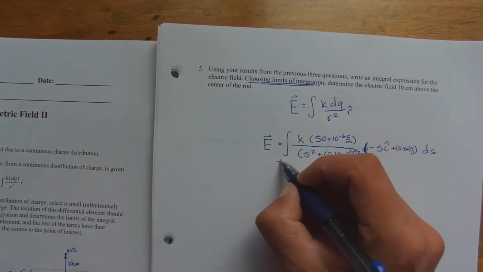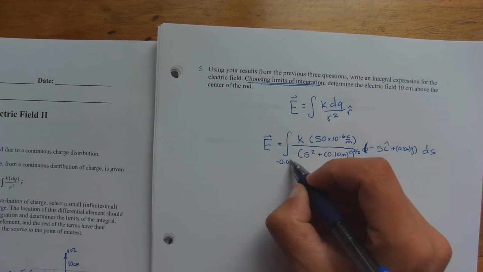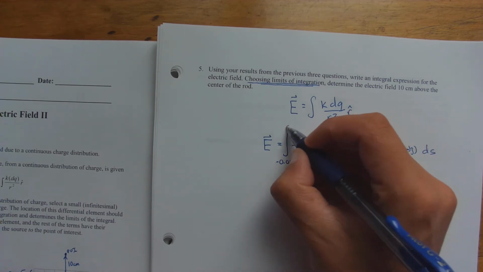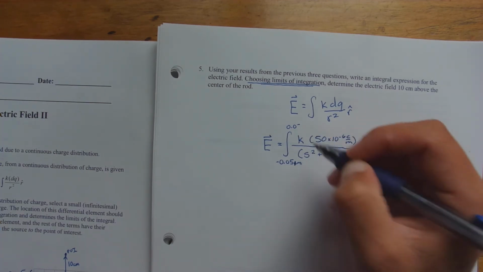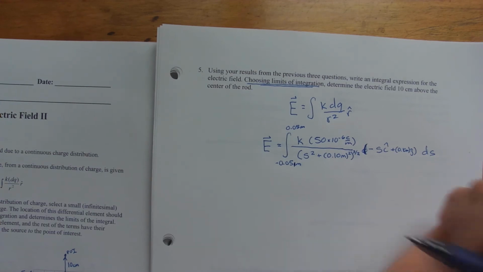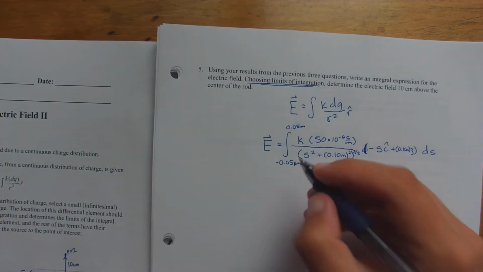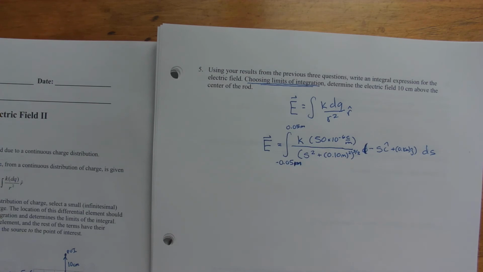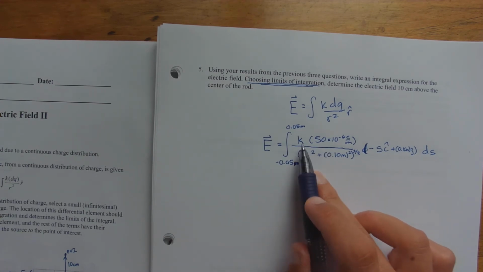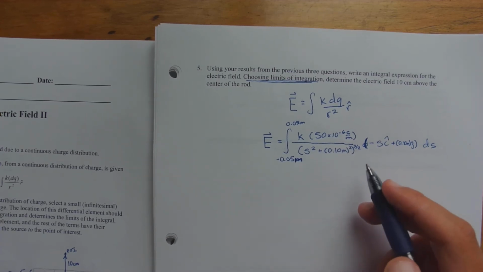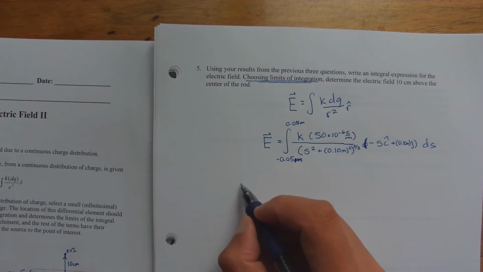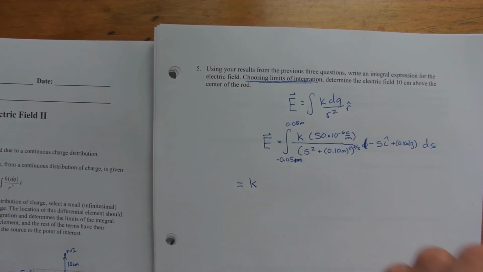So this would be negative 0.05 centimeters, and this would be positive 0.0, whoops, not centimeters. Okay, so this is just meters. I can pull out the k, because that's just a constant, and I can pull out the 50 times 10 to the negative 6, and then I really have two different integrals here. Isn't that fun? So this is k, I could put in 9 times 10 to the 9th for k.